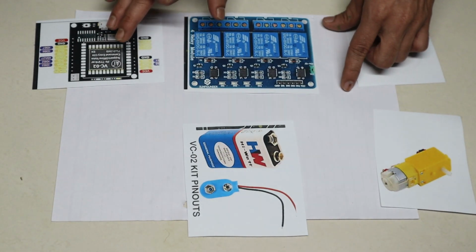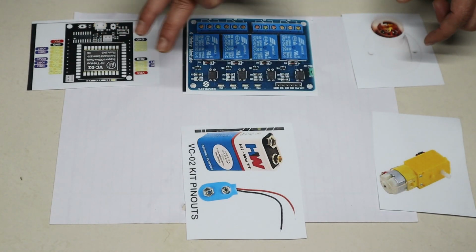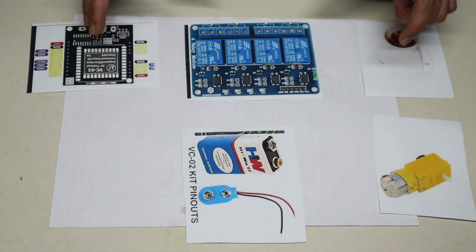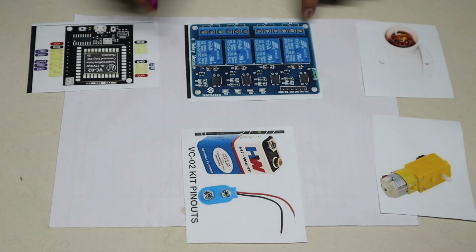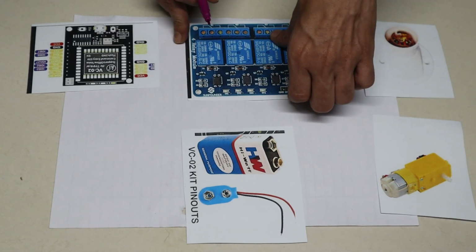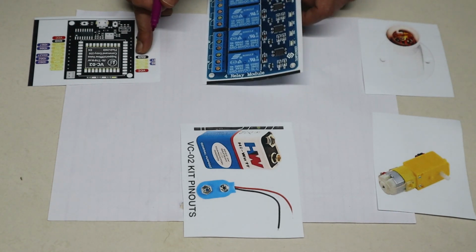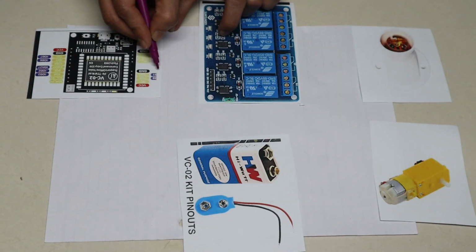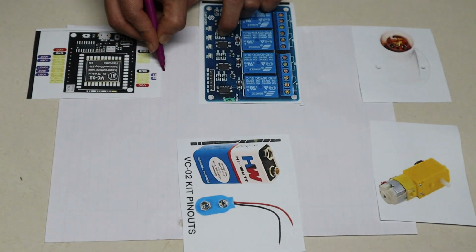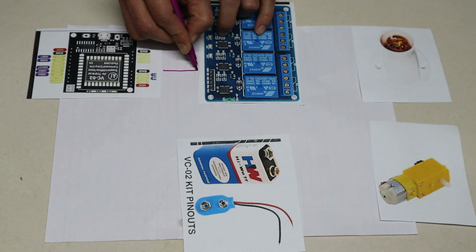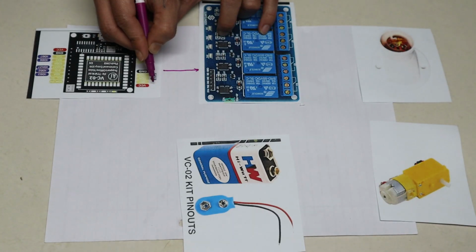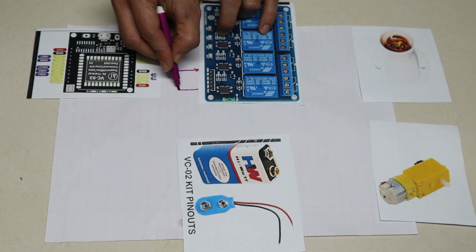Why I am showing the connection on paper is because I have already set up all this hardware in the box and it is very difficult to remove that hardware from the box. So to explain this connection very easily, I will draw the lines one by one so that you can also connect the wires on your hardware. First, connect the ground pin from this VC-02 to the ground pin of the relay board. Then after that, the VCC pin from this IC should be connected to the VCC pin of this relay board.